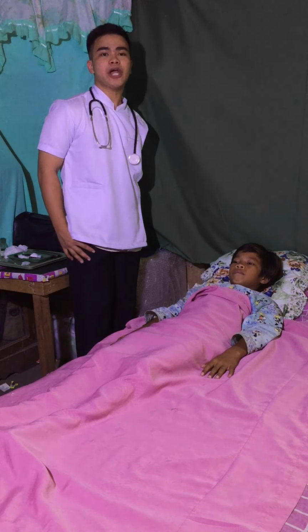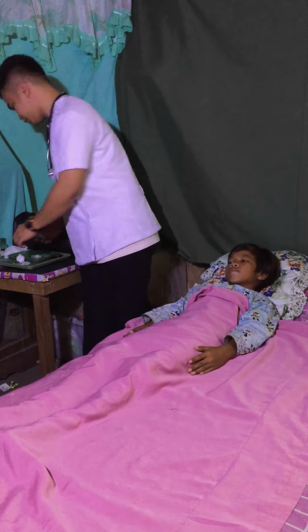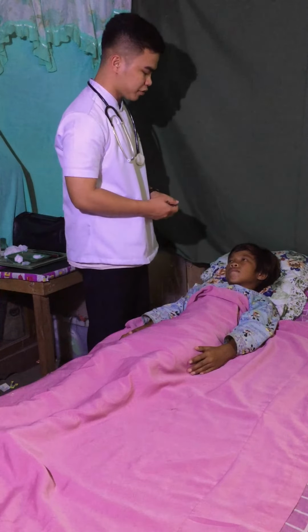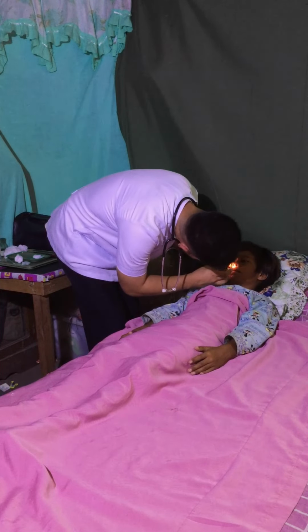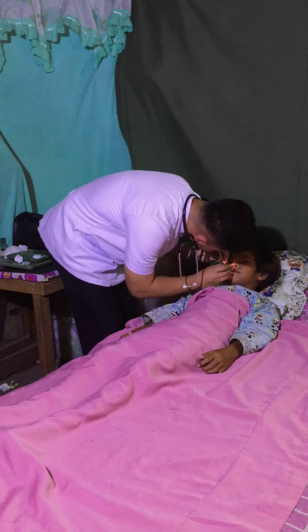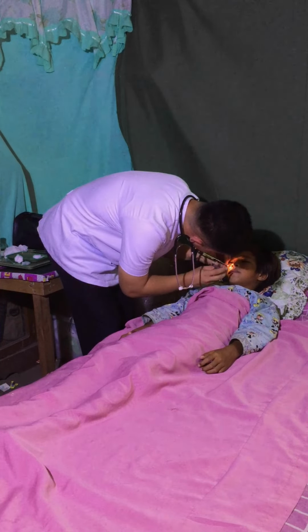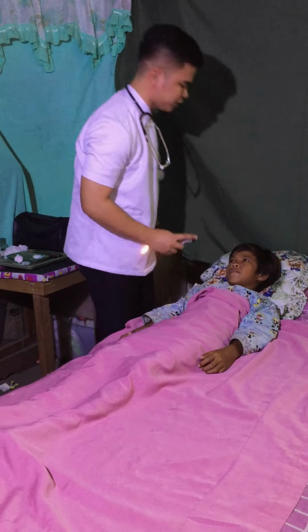With the pen light, shine a light into the nares. So this is to observe and see clearly the nares. Okay, sir, I am going to check again your nares. Okay, sir, there's no dirt.